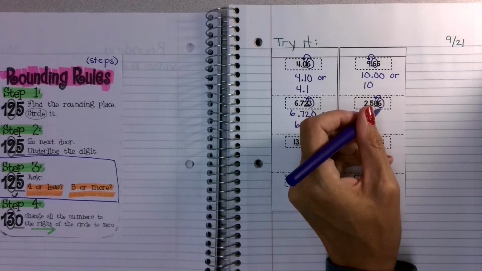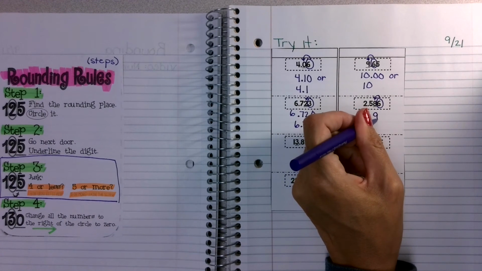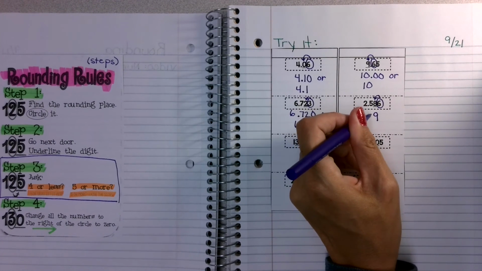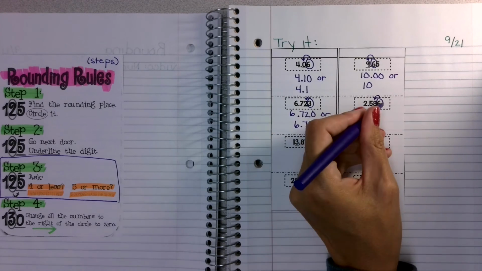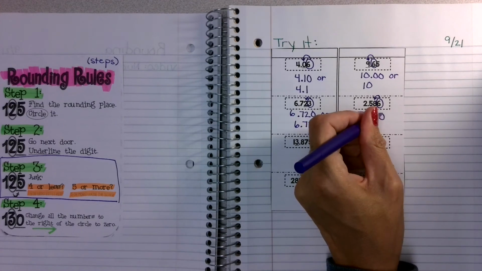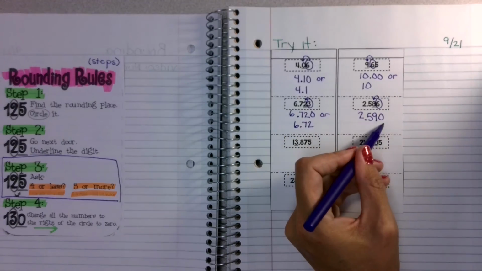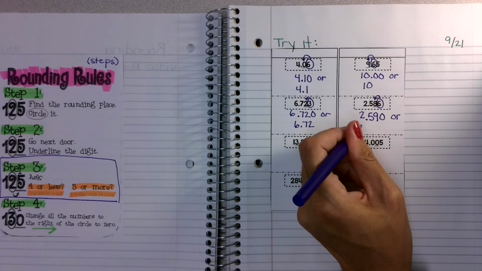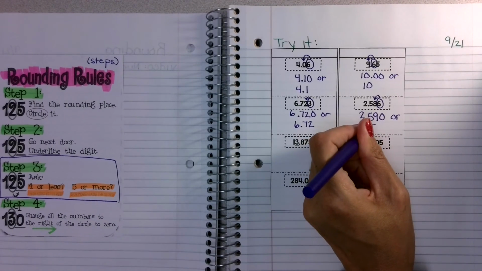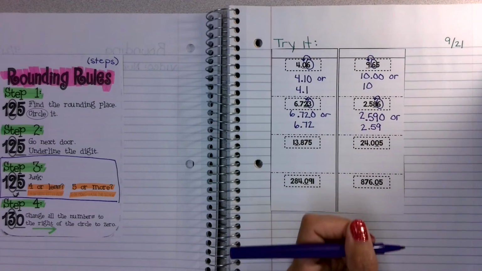So 8 plus 1 is 9. Everything to the left you bring down. Everything to the right you turn to a 0. But because it's a decimal, do I have to have that 0 there? No. These two numbers are the same exact value.